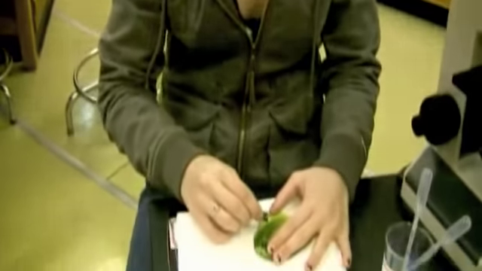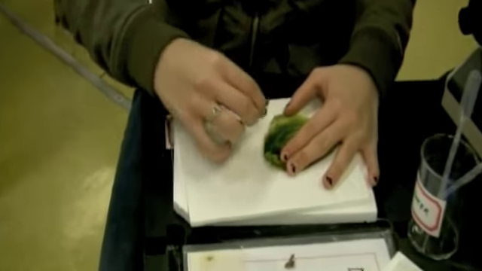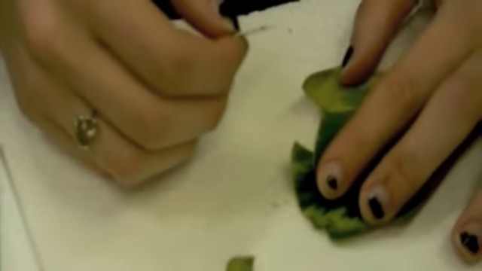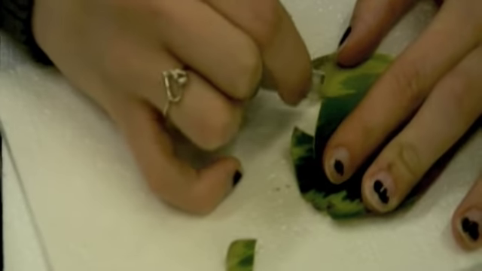And now we're doing the last step of the experiment, and we're doing a cross-section of a plant. So first what you do is you cut off a square of the plant. And get that out of the way. And then you take a very, very thin slice of the leaf.